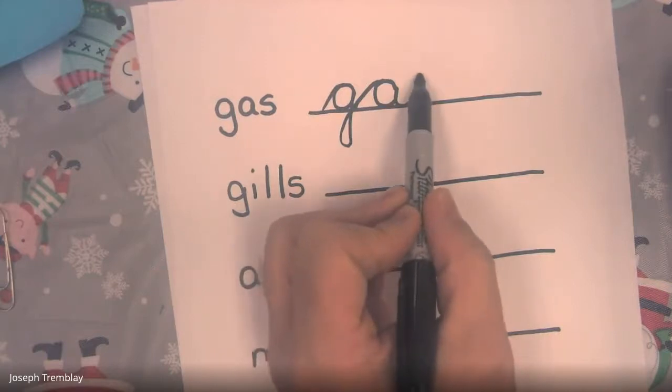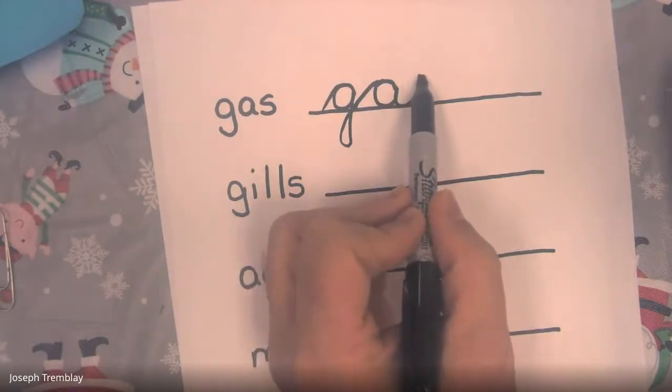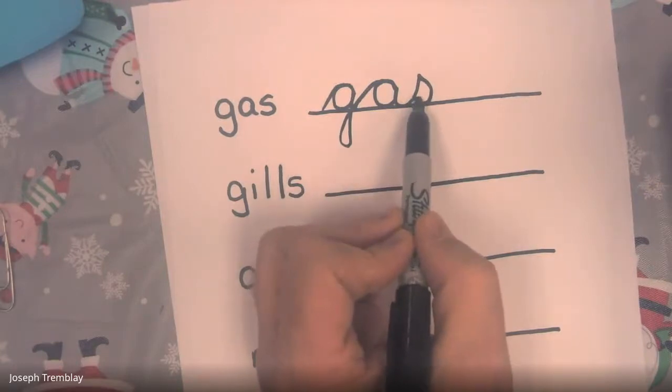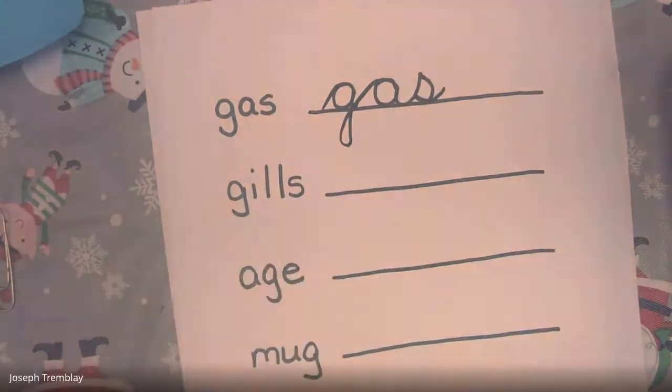Then I'm going to go upstairs. Then I'm going to put a big fat belly on it and swoop down and go back and touch my toes. Swoop out. Gas. How about the word gills? Like a fish has gills.